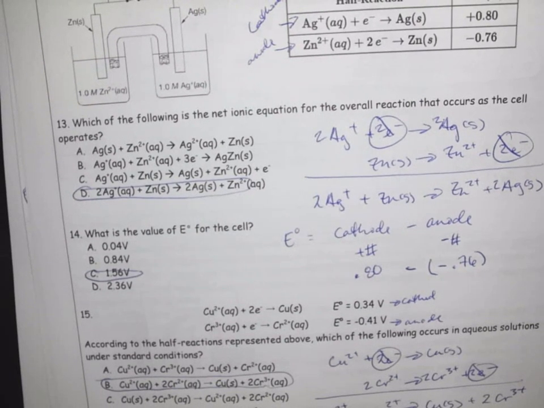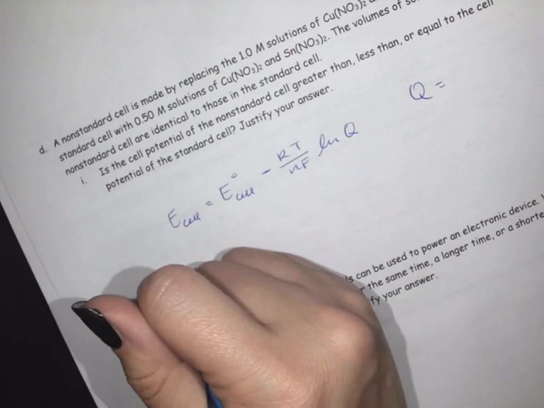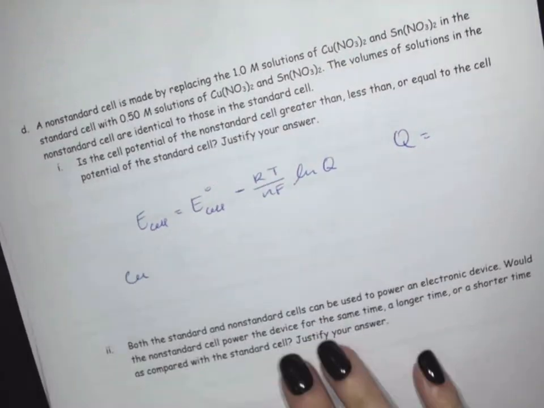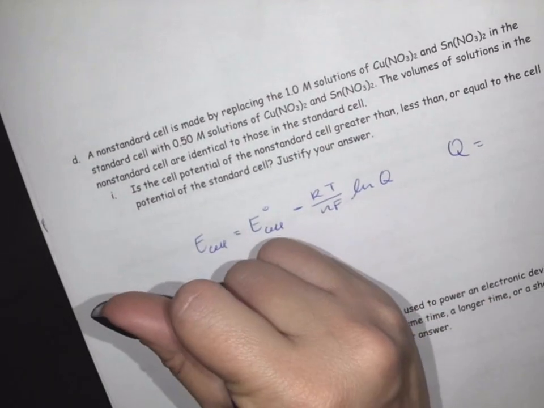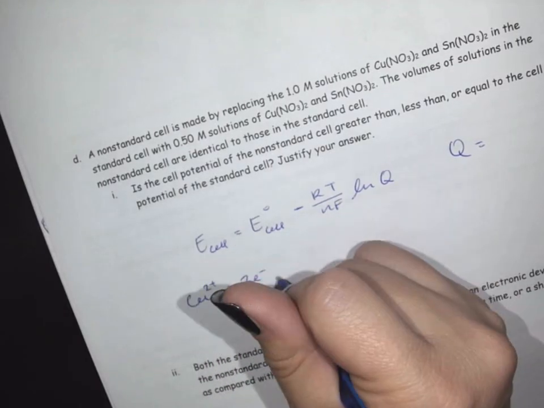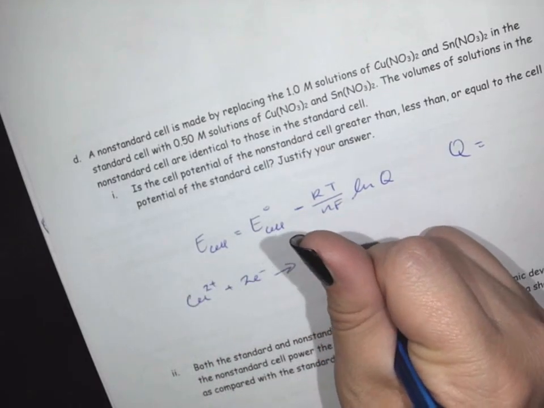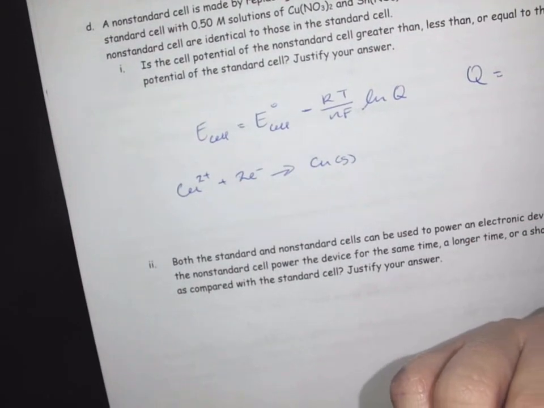Okay, so copper 2 plus is gaining the electrons and turning into copper solid. That's happening at the cathode.